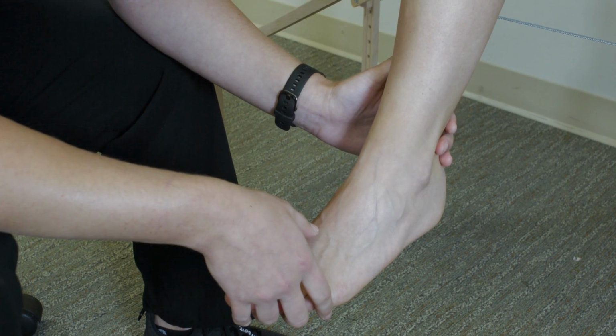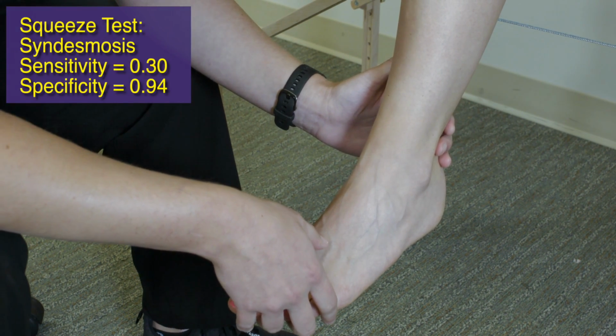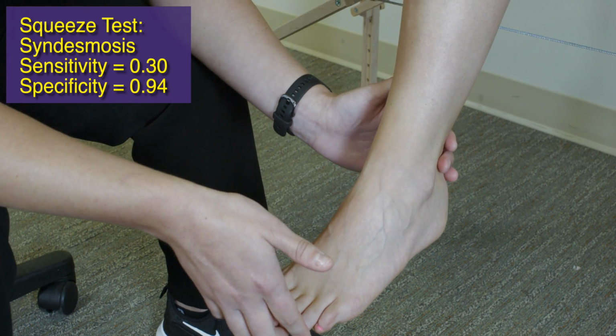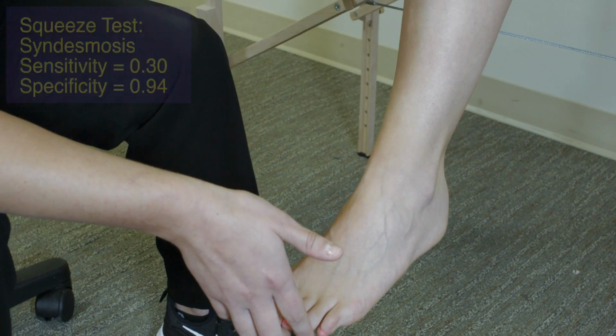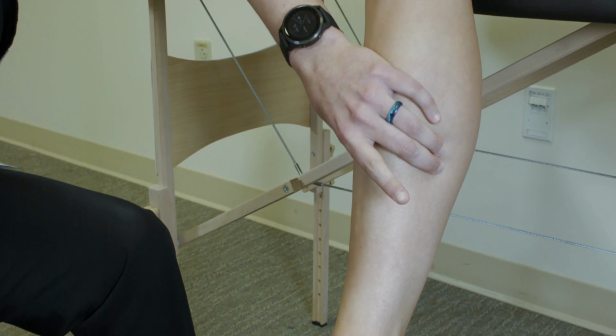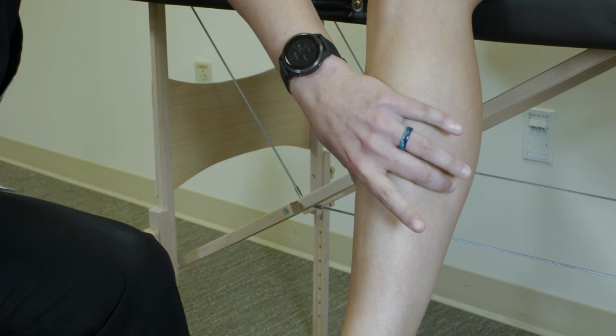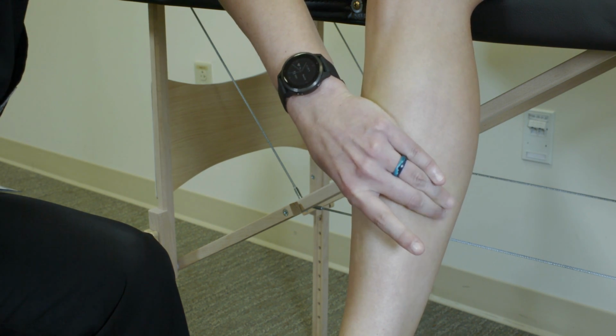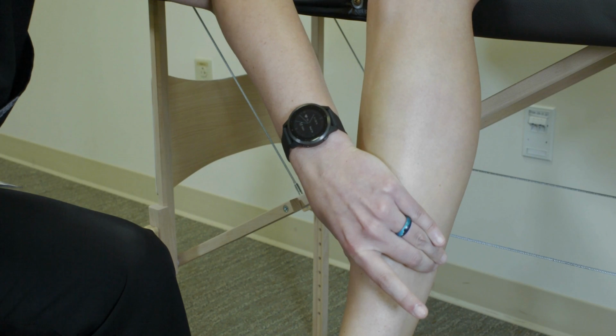The last test is going to be the squeeze test. And this is a test that we use to evaluate folks who are suspected of having a high ankle injury. The way that this is performed is you make sure that you get a good grasp over the tibia and the fibula, usually about mid-leg here, and you apply the squeezing force. And you can actually apply this going down the leg.